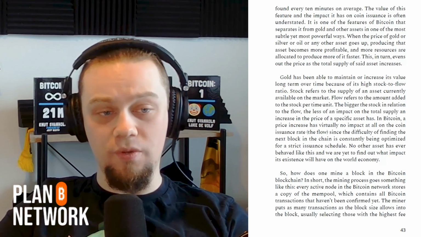The value of this feature and the impact it has on coin issuance is often understated. It is one of the features of Bitcoin that separates it from gold and other assets in one of the most subtle yet most powerful ways. When the price of gold or silver or oil or any other asset goes up, producing that asset becomes more profitable, and more resources are allocated to produce more of it faster. This, in turn, evens out the price as the total supply of said asset increases.